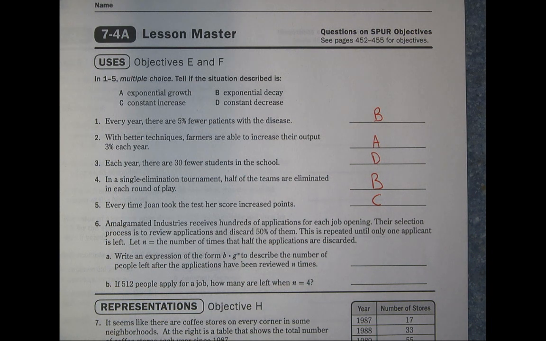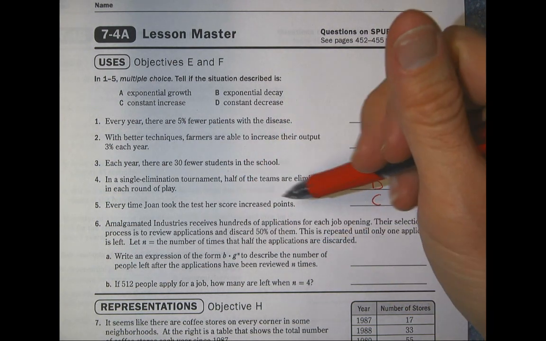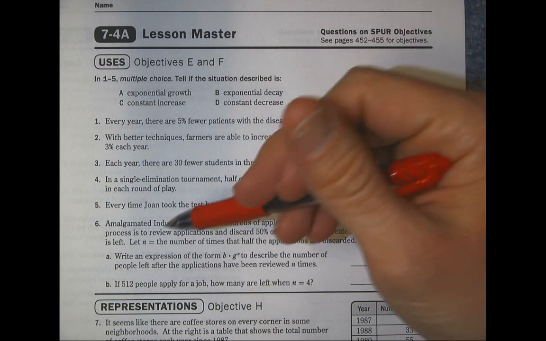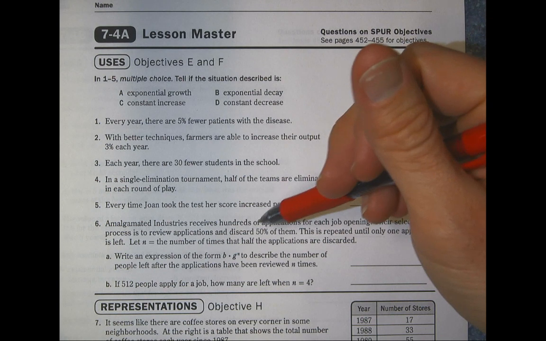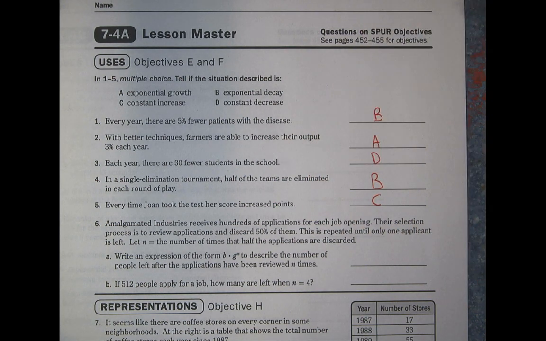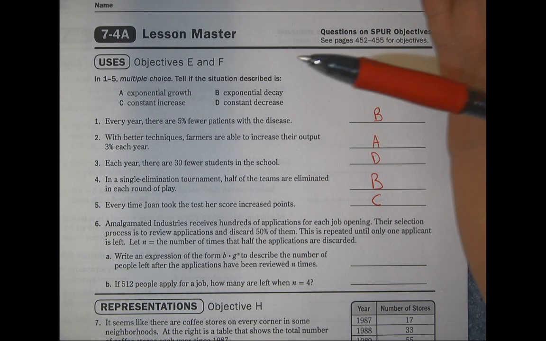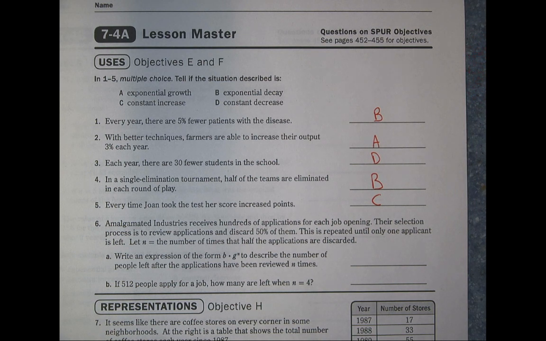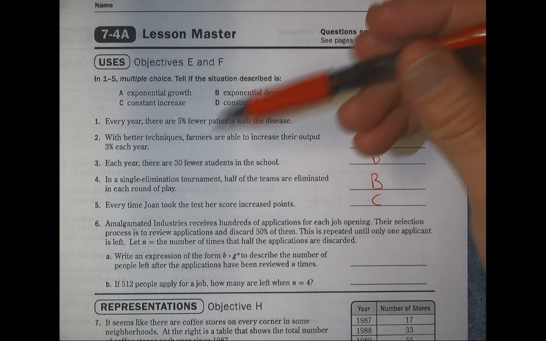Okay, number 6. We've got this company. They receive hundreds of applications. Their selection process is to review all applications. They get rid of 50% of them at a time. So take all their applications. Let's cut them in half. Then we'll look at them all again, cut them in half. Look at them all again, cut them in half. Just keep eliminating half of them until you're left with your final applicants.